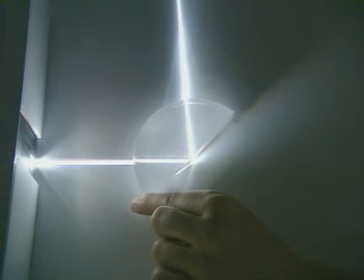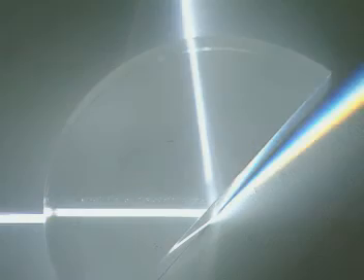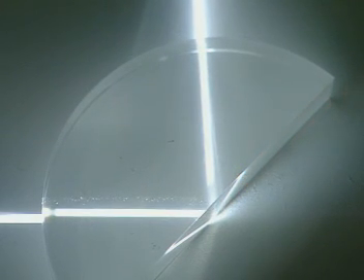Eventually, there's no refracted light. Instead, all the incident light is reflected back inside the block. This is known as total internal reflection.